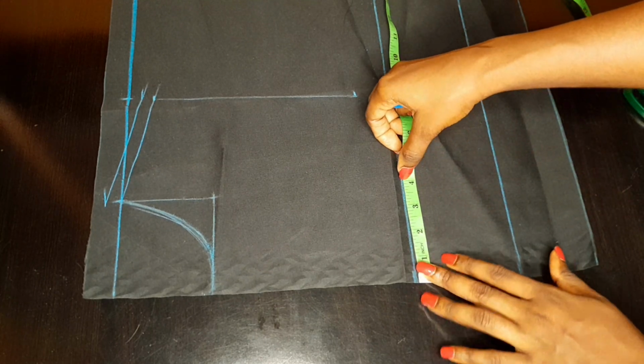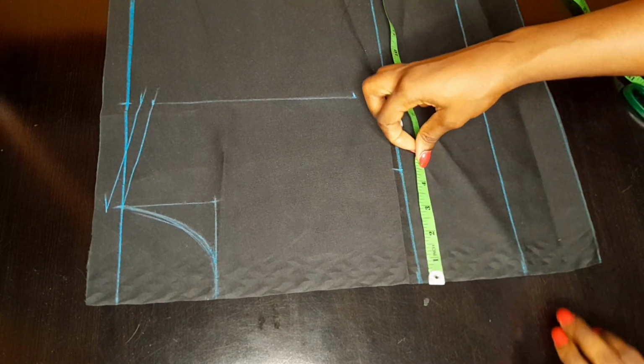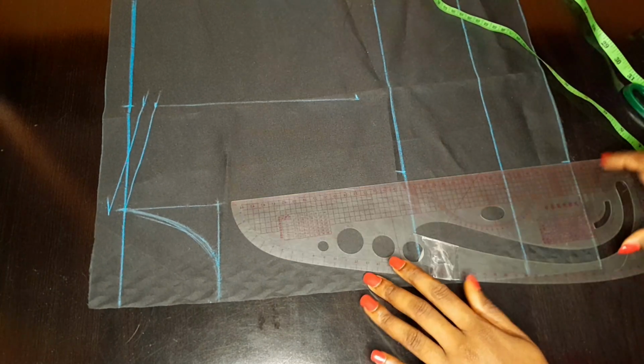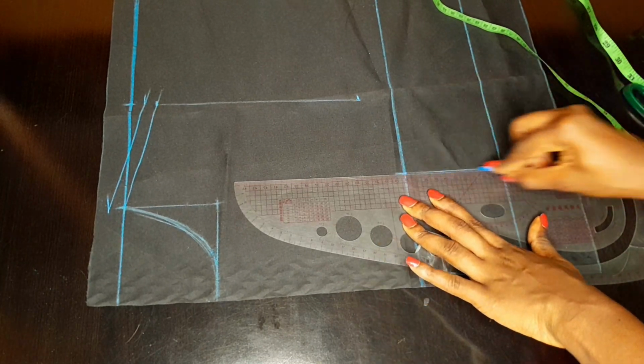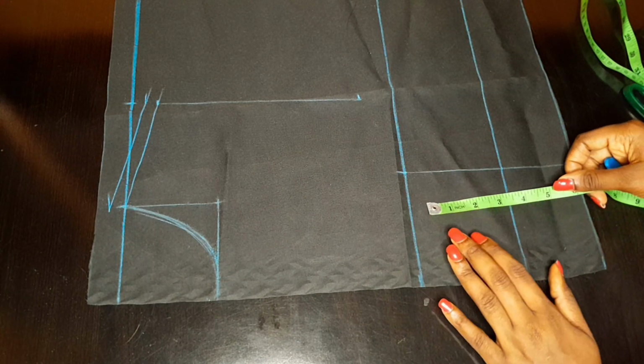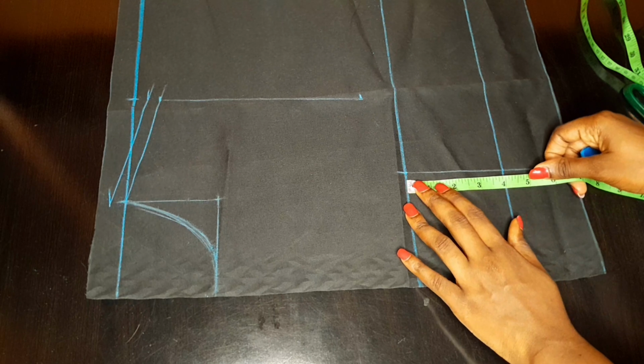Bust span is also known as nipple to nipple. Our nipple to nipple is 8, but this fabric is on fold. Just imagine it's on fold. Half of 8 is 4 inches, right? So I'm going to add half inches to each to it. So I marked 4.5 inch.